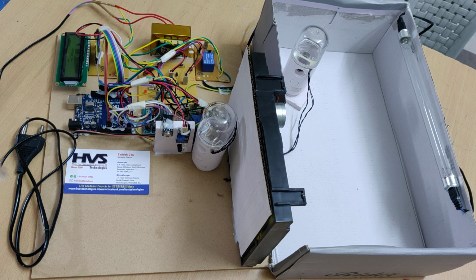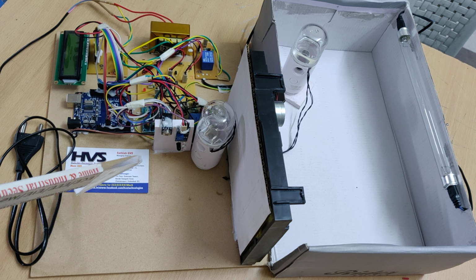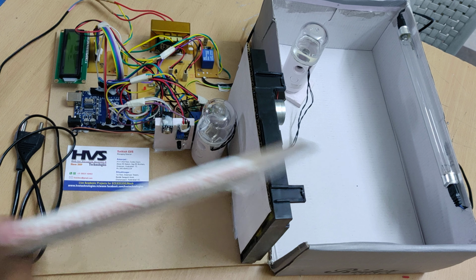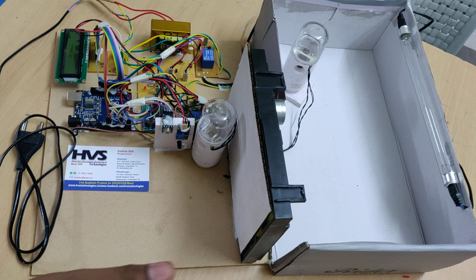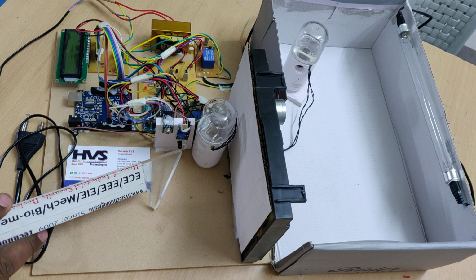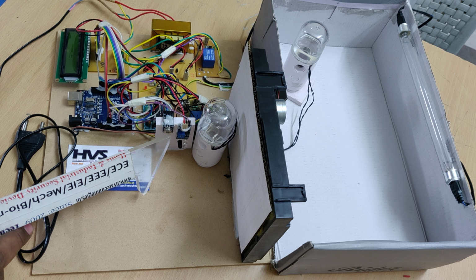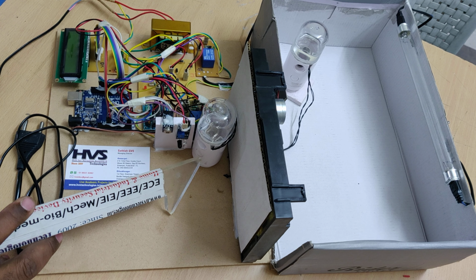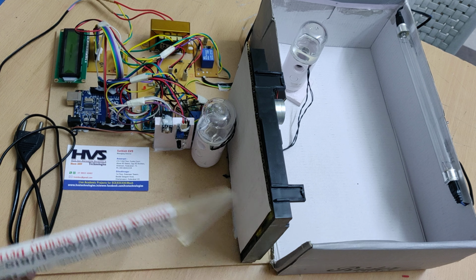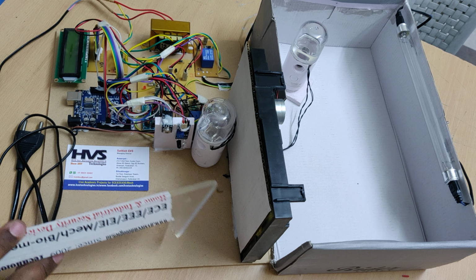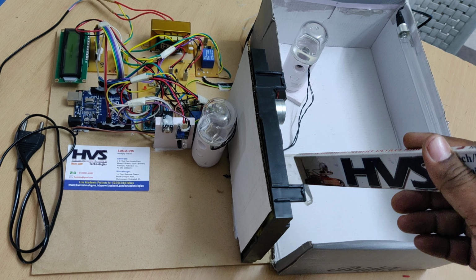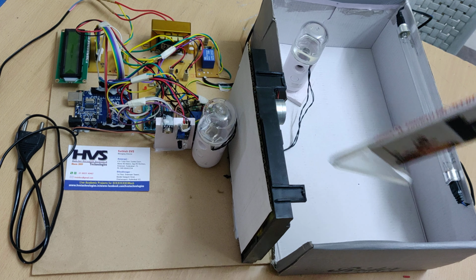So the main application of this project is that it will follow the COVID protocols. Whenever a person wants to enter this room, the system will initially check the temperature with the help of this IR sensor, and if the temperature is normal, then the sanitizer will be switched on. This is the pre-sanitization before entering the room, and after that the system will open the door, and inside there is one more IR sensor to count the in counts.